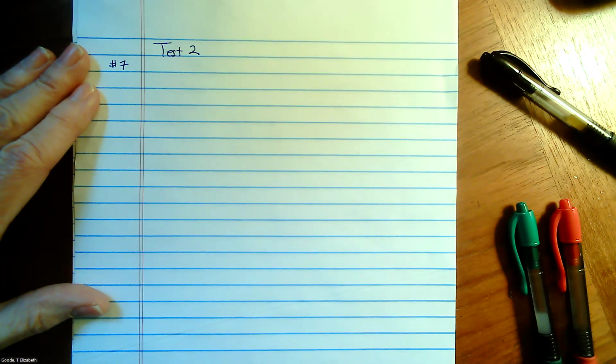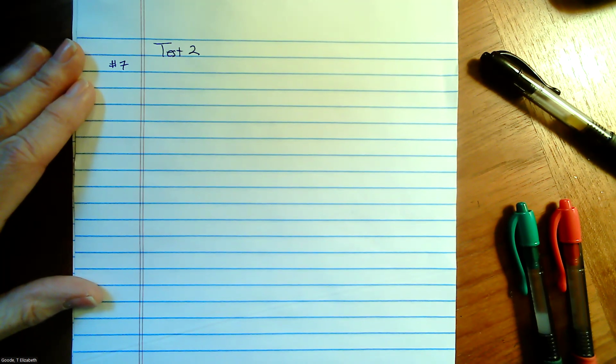Okay, so again, about 25% of the test is going to be from each test that we had, and then 25% is going to be on the new material, and 7.1 is more important than 6.5. Okay, so we're looking at test 2.